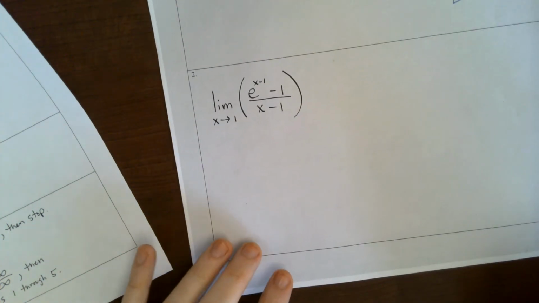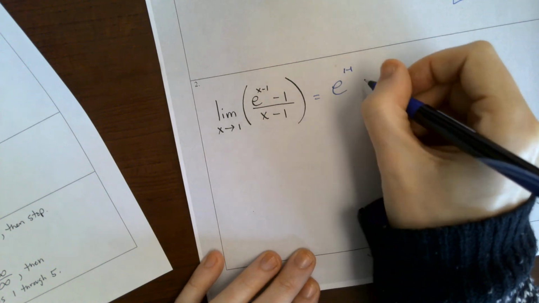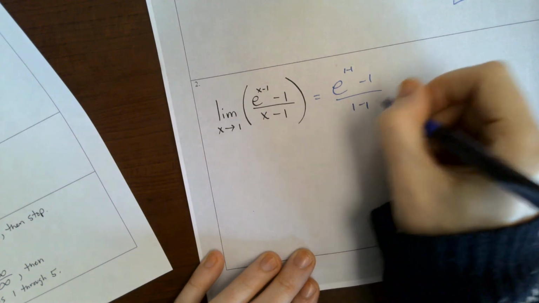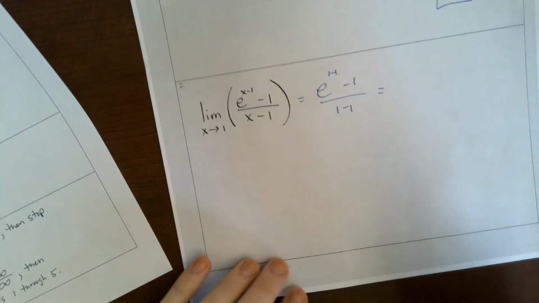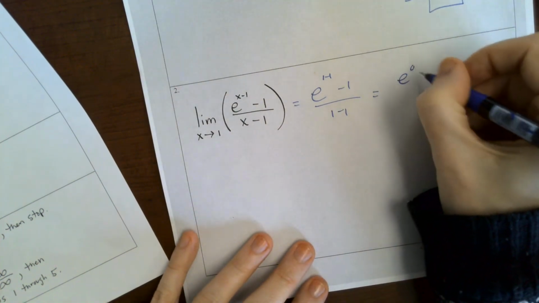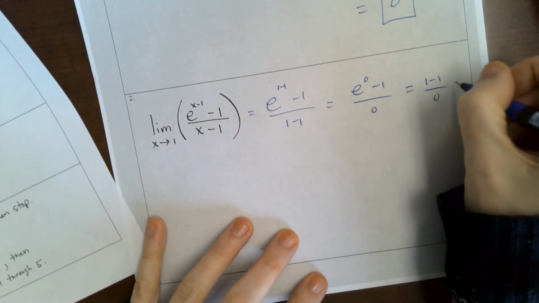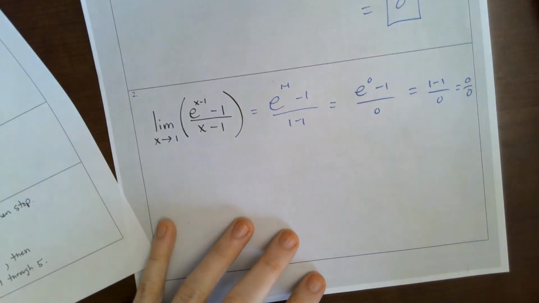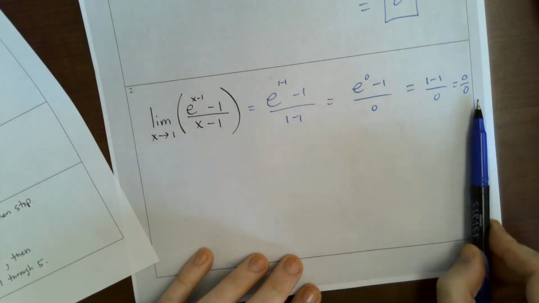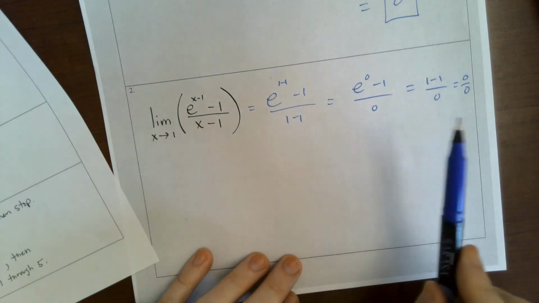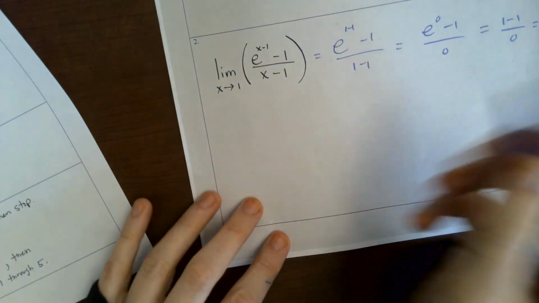Number 2, first you direct substitute. So e to the 1 minus 1, minus 1, over 1 minus 1. So no more x's inside, so I drop the limit outside. E to the 0 minus 1 over 0. E to the 0 is 1. All right, so I've got 0 over 0. And you didn't need to show every step I showed. Just show the direct sub, and then 0 over 0 would be fine. So now I can use L'Hopital's rule.